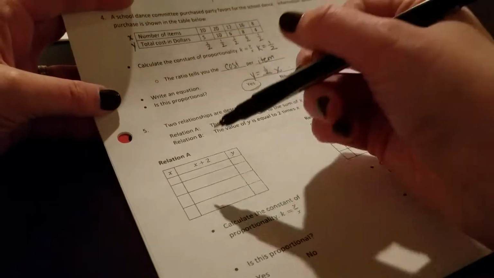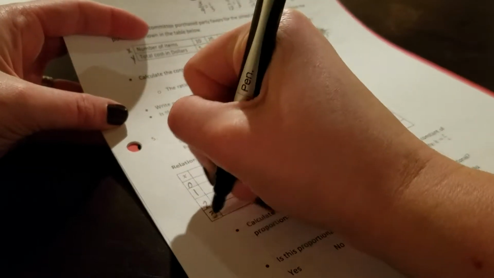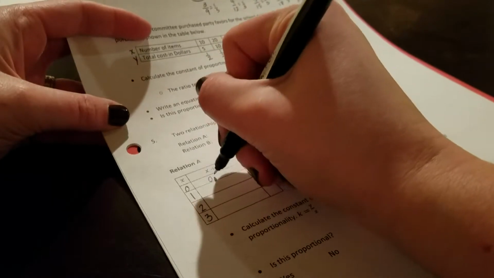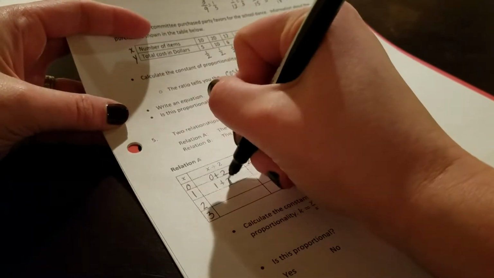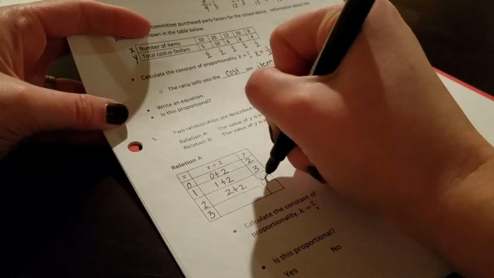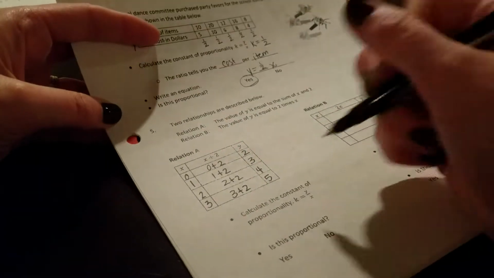In relationship A, here's your relationship. So let's just plug in 0, 1, 2, 3. So we want to do x plus 2. X is 0, so 0 plus 2, which is 2. 1 plus 2, we're just plugging in, which we get 3. 2 plus 2 is 4, and 3 plus 2 is 5.